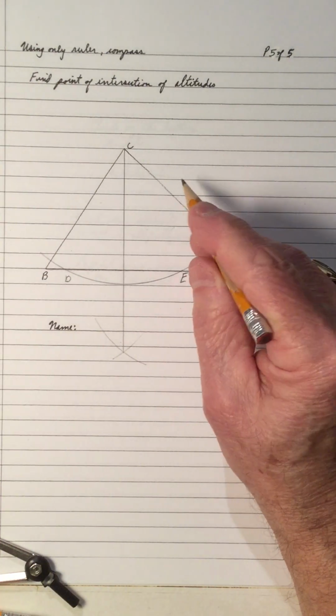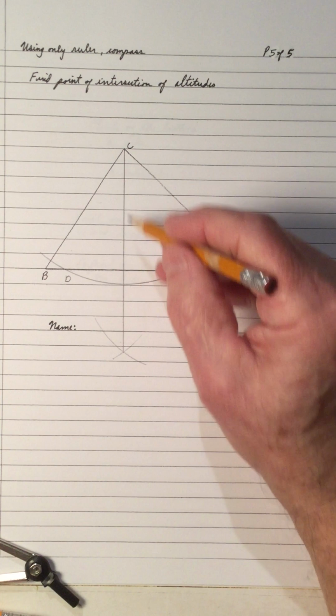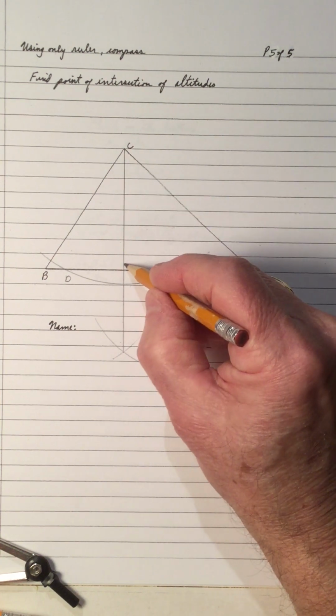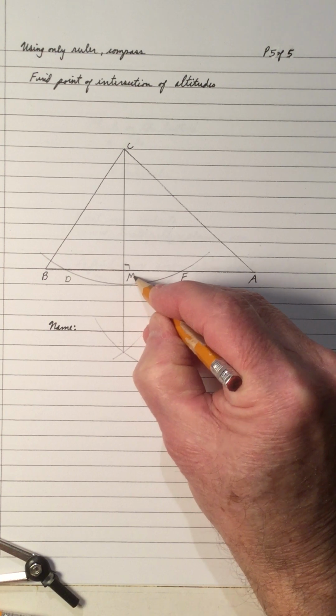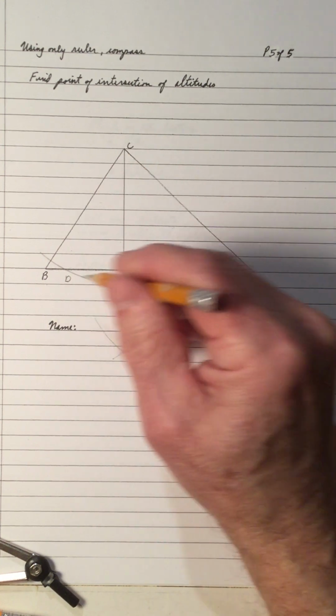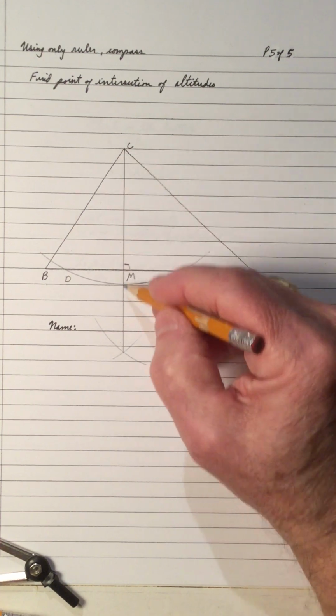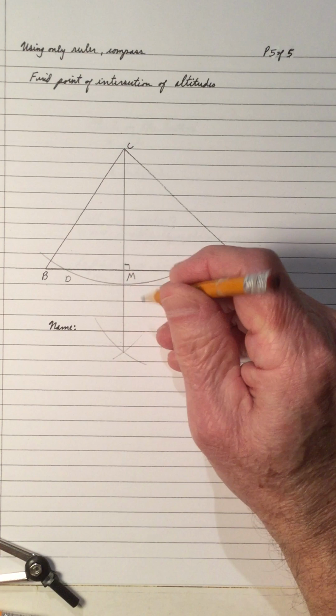So what I did, I constructed a perpendicular to BA from C. Let's call this point M. So CM is perpendicular to AB. So this is an altitude. An altitude leaves the vertex and goes perpendicular to the opposite side.